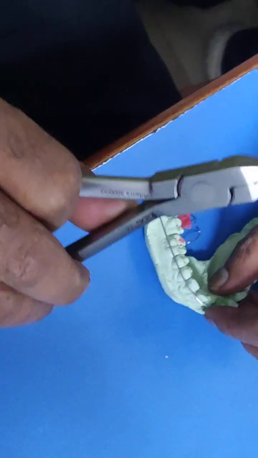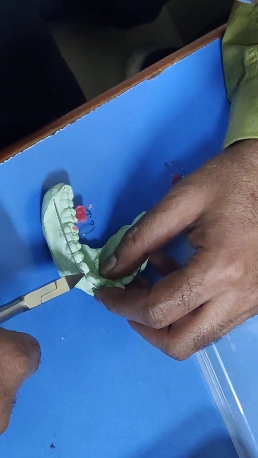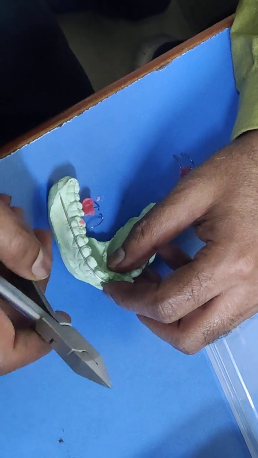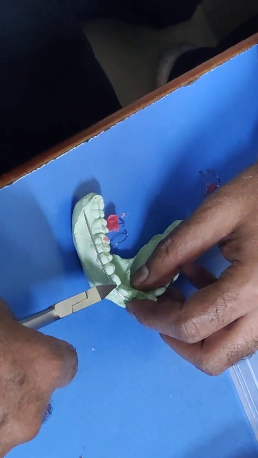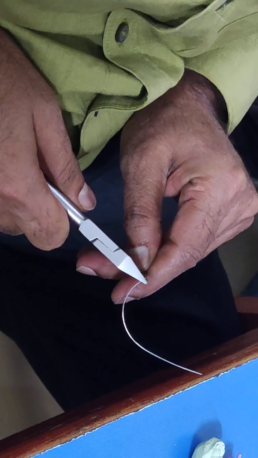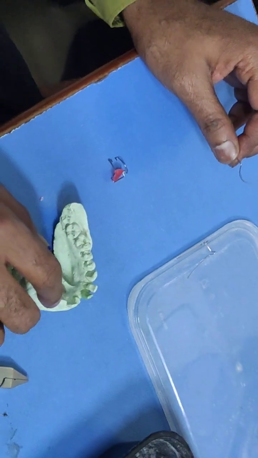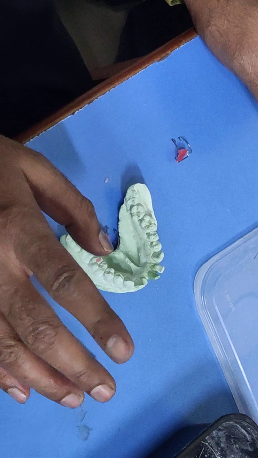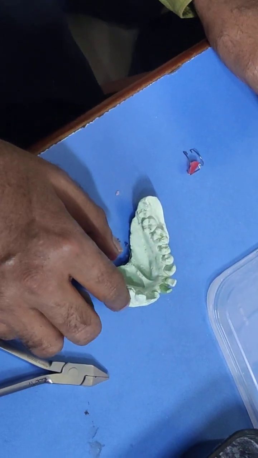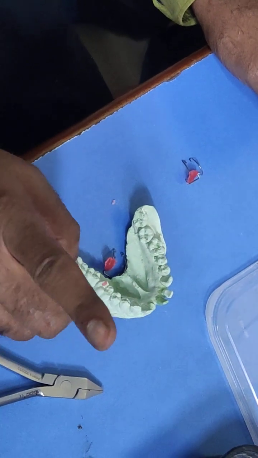So first hold the wire for the U-loop bend at the mesial end of the canine. As this is so, we make a small U-loop labial bow. We don't need a large U-loop labial bow. If there was space also distal to canine, then we could make a long U-loop labial bow. In that case, the U-loop bend will be from the mesial end of the first premolar.